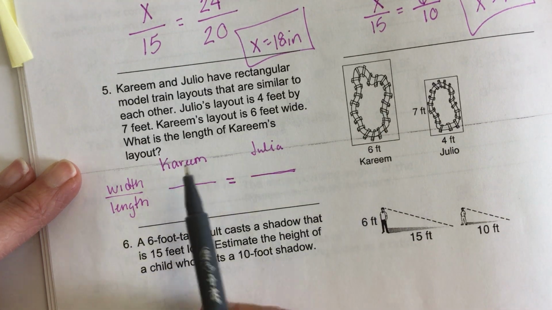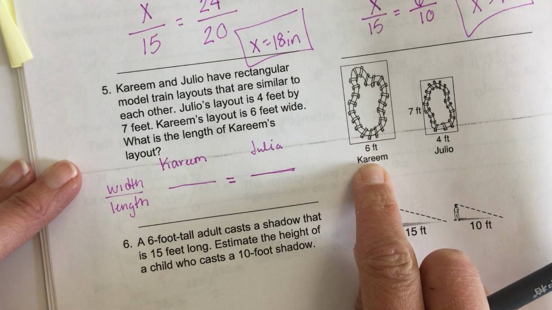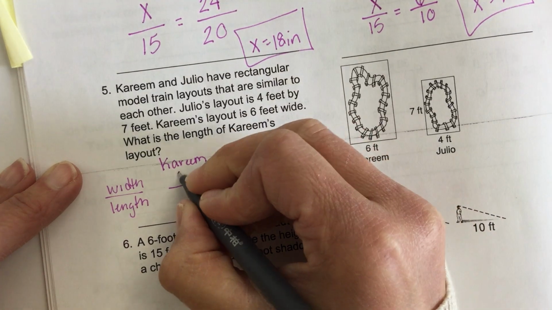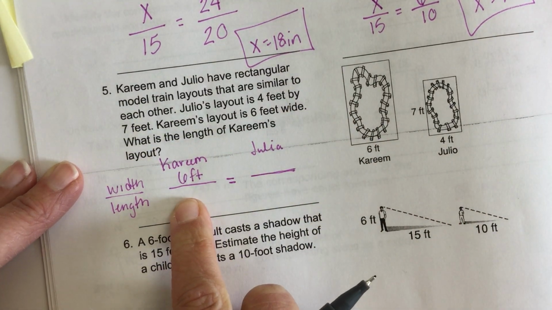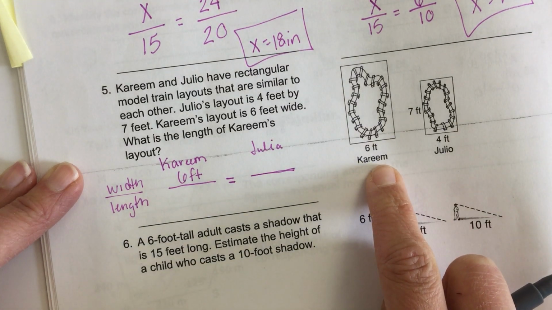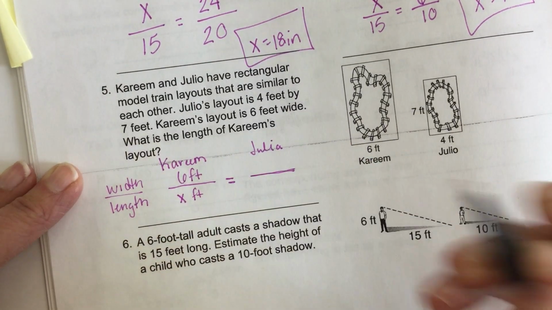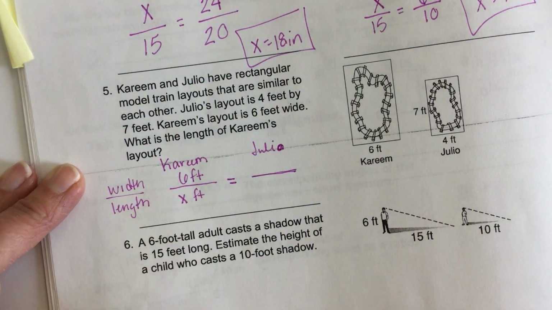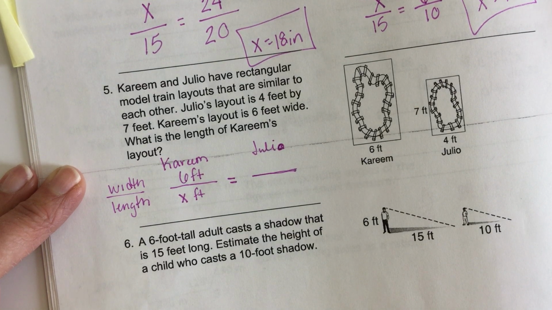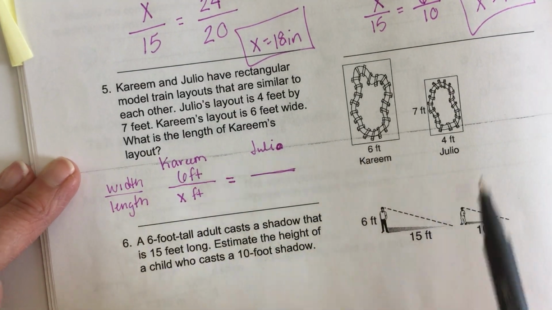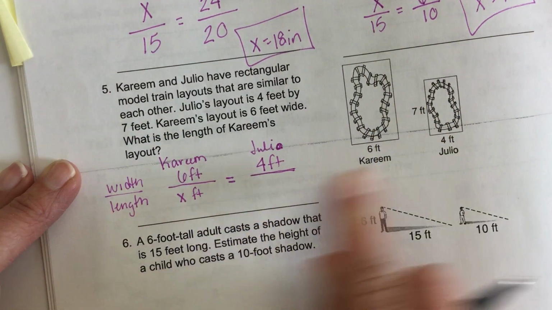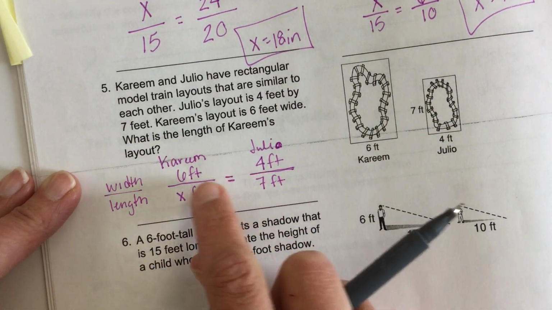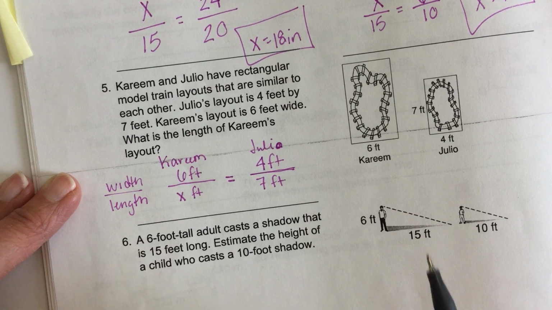So if I start with Kareem, do I know the width of Kareem's? Yeah, it's 6 feet. So I'm going to put 6 feet right here. Do I know the length of Kareem's? No, so that's my X. Do I know the width of Julio's? Yes, it's 4 feet. Do I know the length of Julio's? Yeah, and that's 7 feet. Because I have my labels, it's really simple just to plop those in there, and then I can solve.